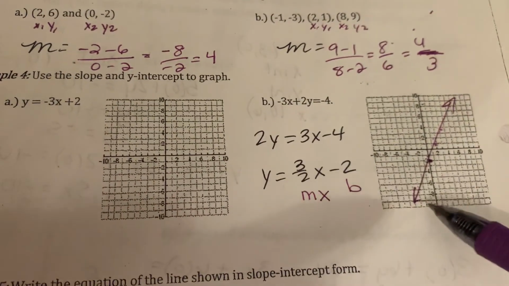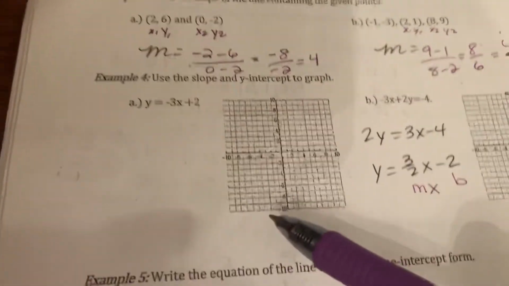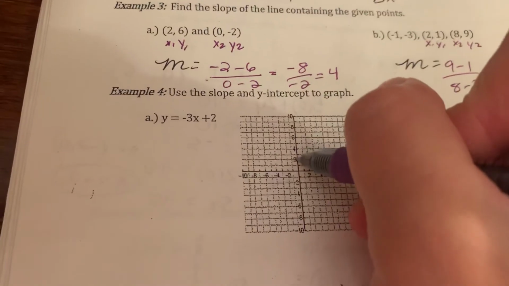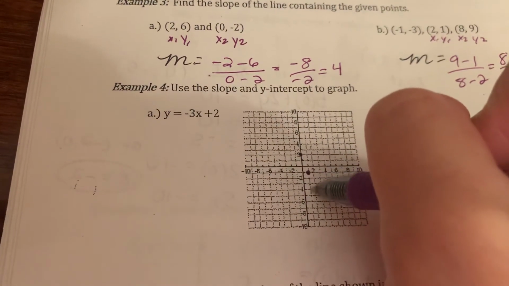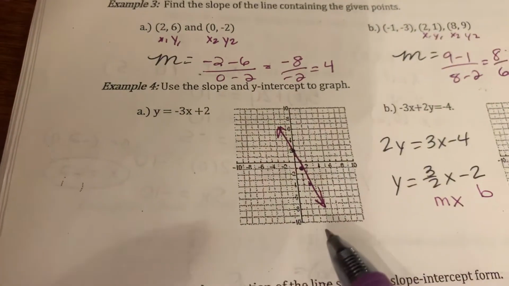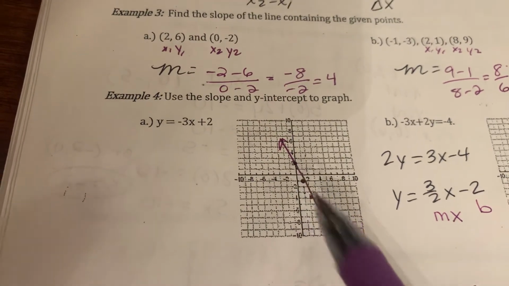Then you kind of self-check. Do I have a positive slope? Yep. Did it begin at -2? Yep. Pause the video, try this one on your own. Yep. Negative slope, you begin at 2.